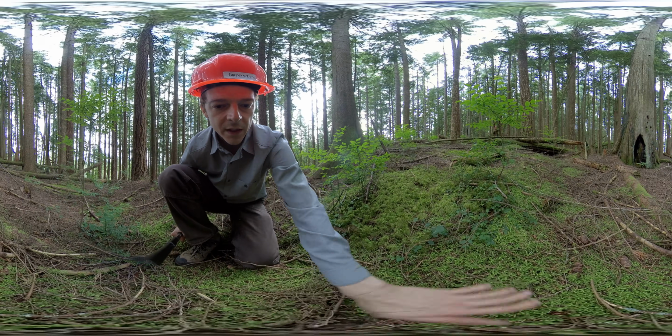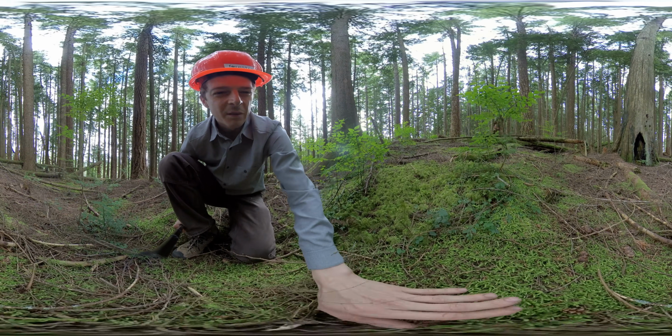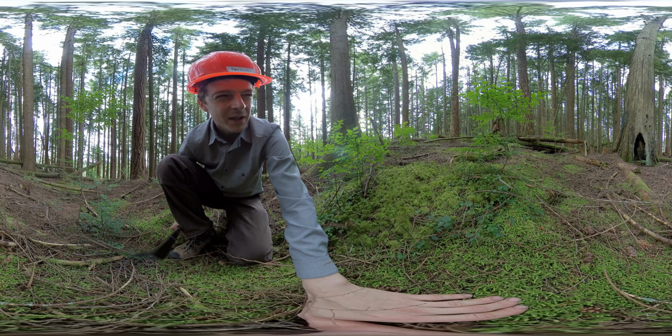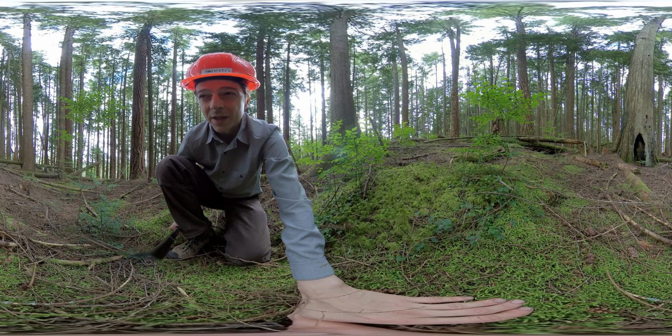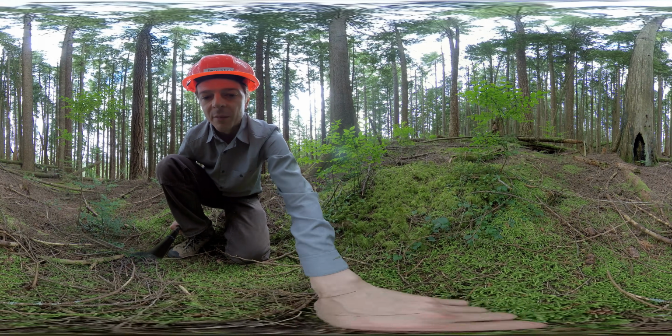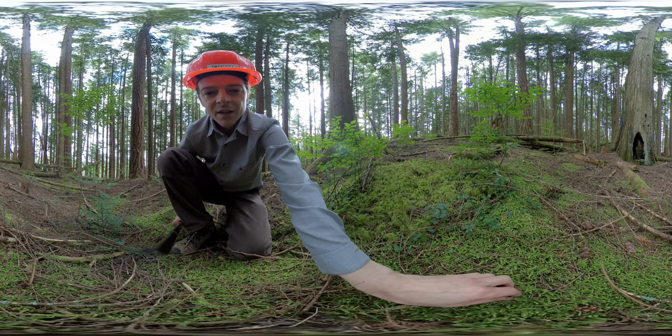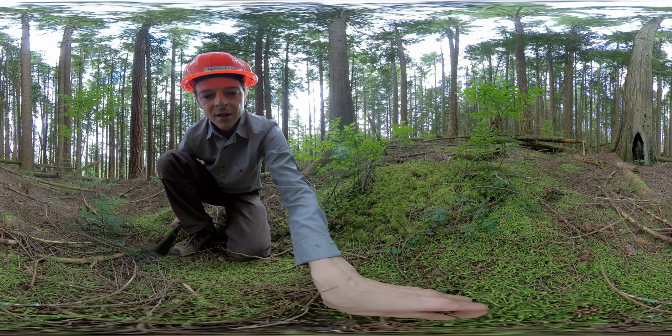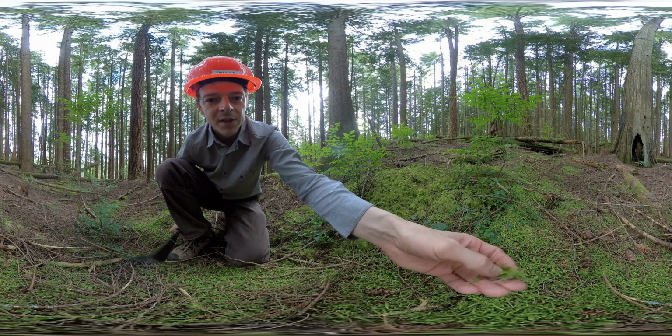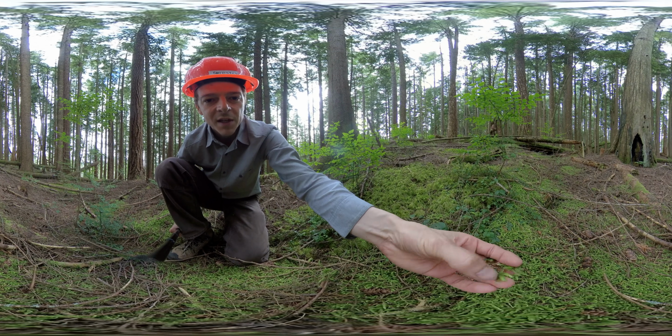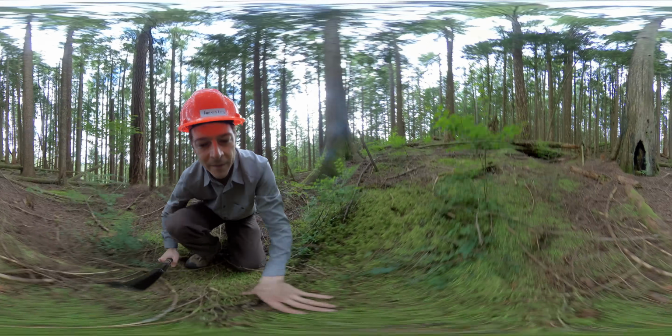And this one down here is called, I believe, wavy-leaved cotton moss. That one doesn't quite sound right, so I have to double check that one. Or flat moss. Flat moss is also it. So you can see why it's called flat moss, because each of these tufts is very flattened.